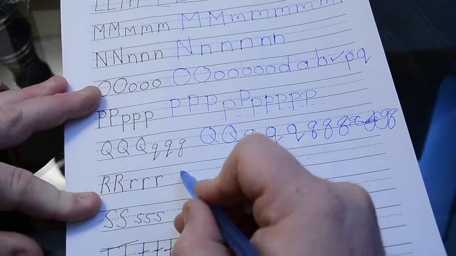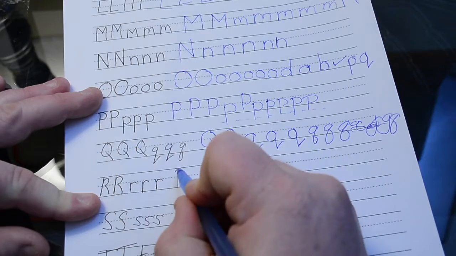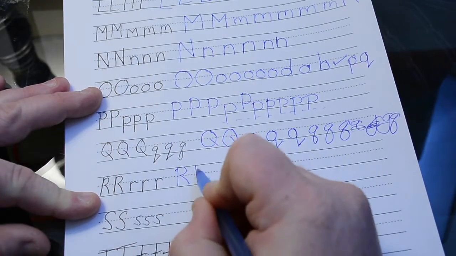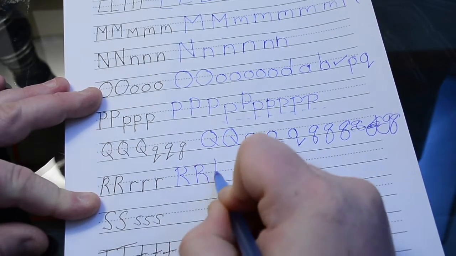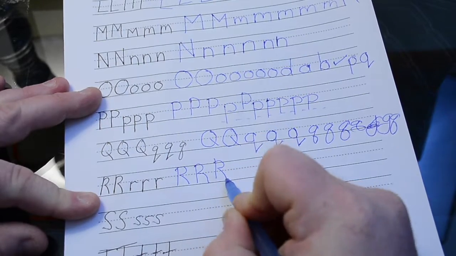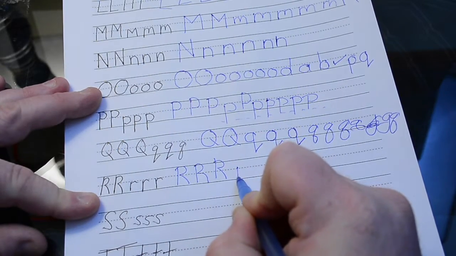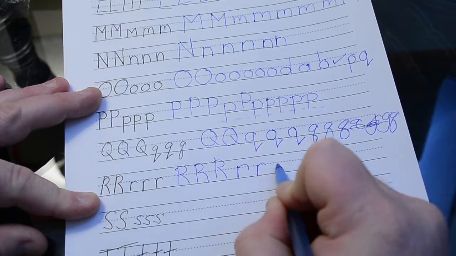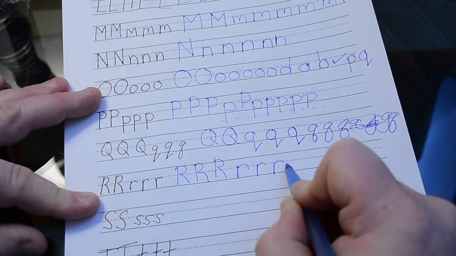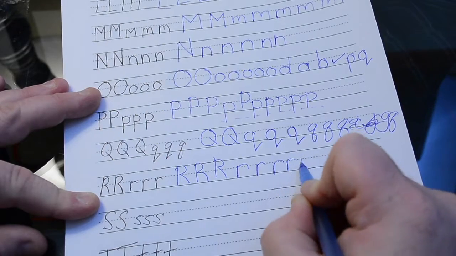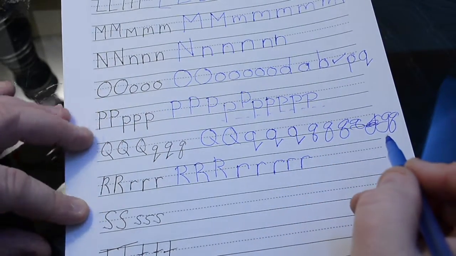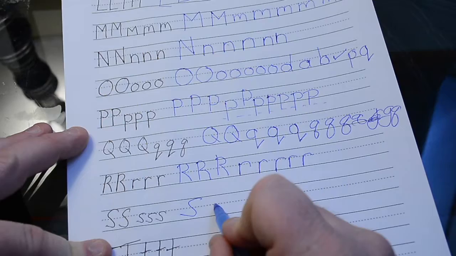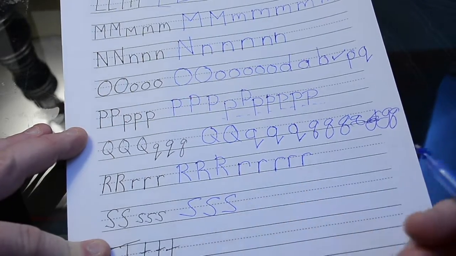R. For a capital R, it looks like this. For a small r, it's a straight line, back up, and a little hook. R. S, very easy.